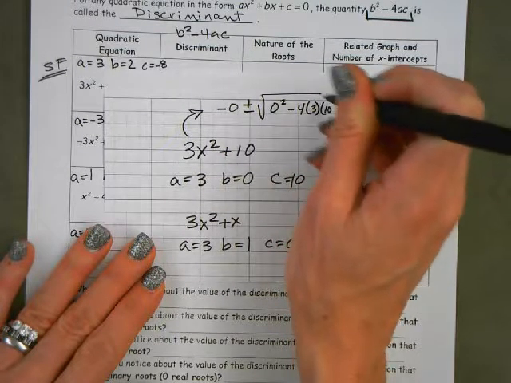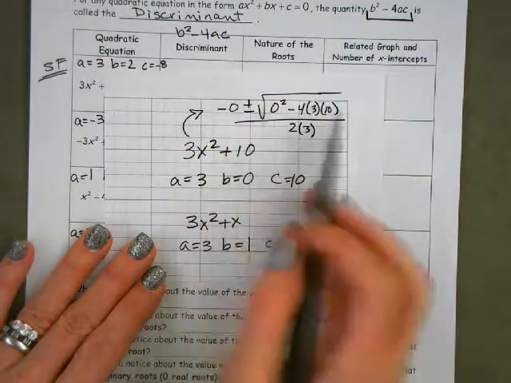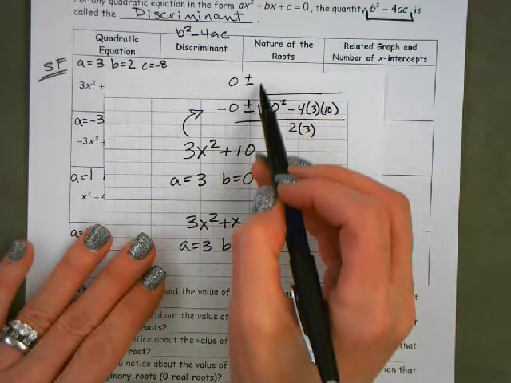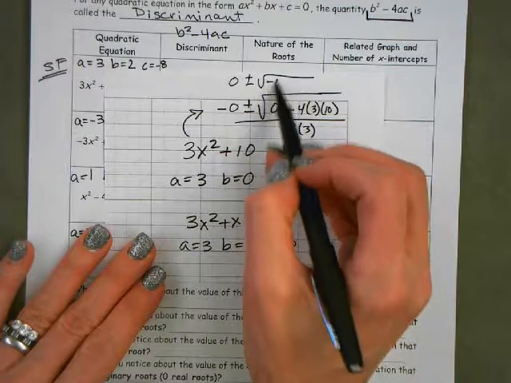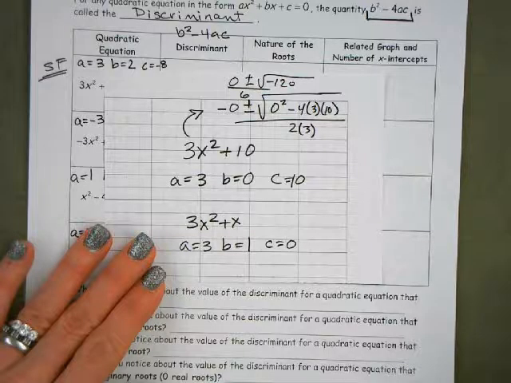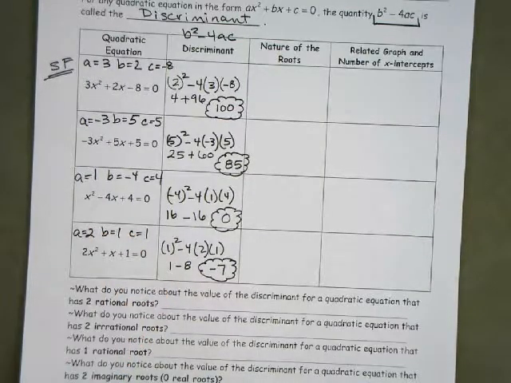And that's all over 2 times 3. So you still can plug in your values, right? So it's just going to be 0 plus or minus the square root of -120, all over 6. Okay? Yes? Did I answer your question then, you guys, on this?